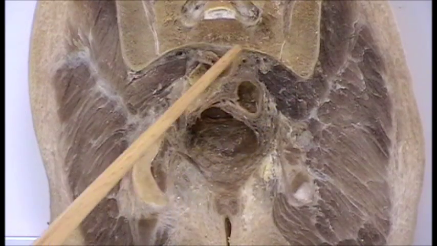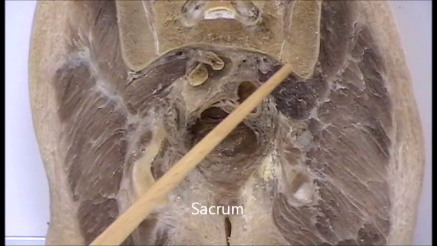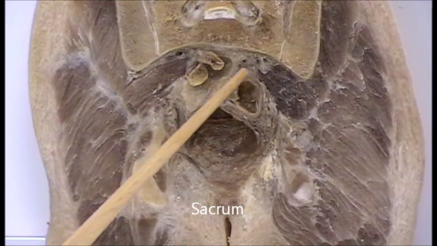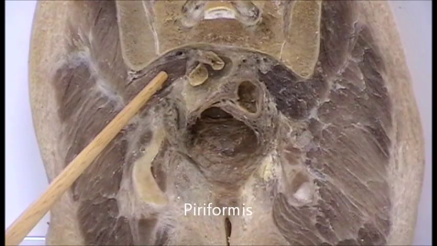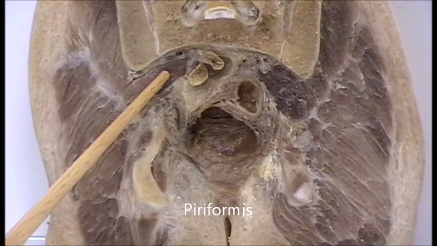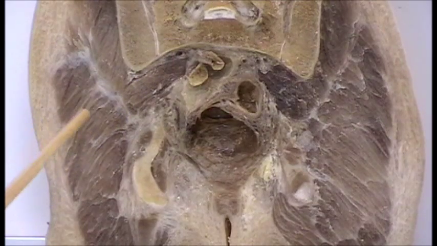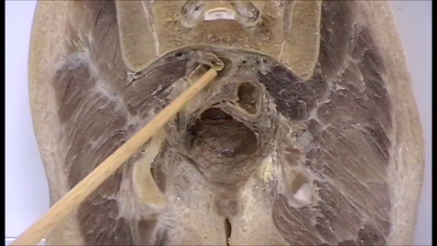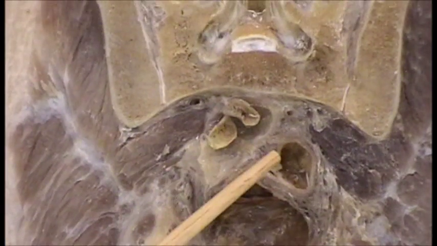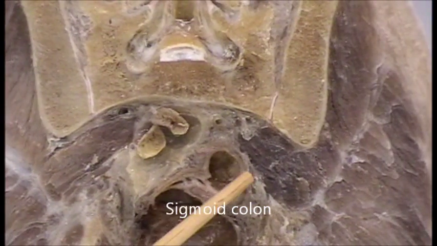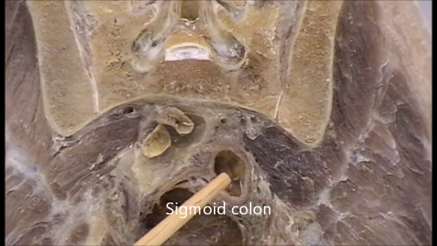Within the pelvis, the posterior wall of the pelvis is formed by the sacrum, and the sacrum here gives attachment to the piriformis muscle. Also, in the pelvis, you can see a loop of small intestine, mainly the ileum. There is a loop here of large intestine, which is the sigmoid colon.